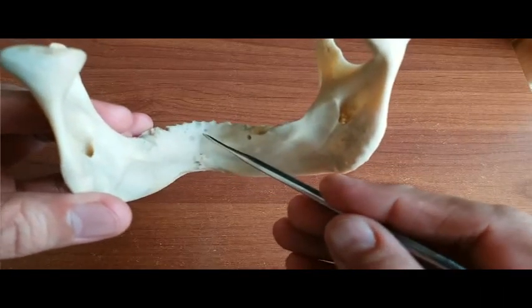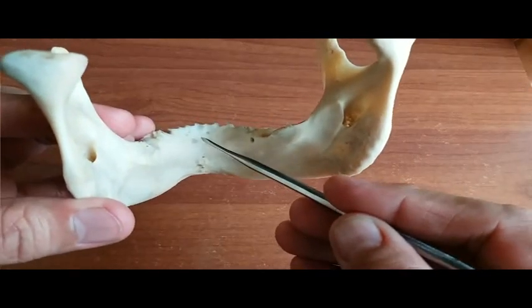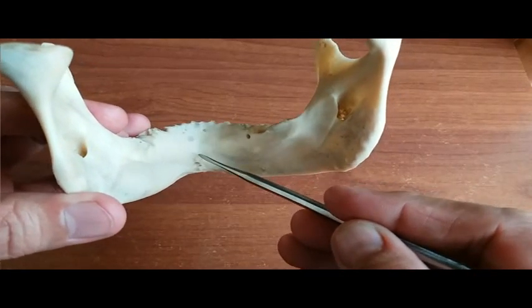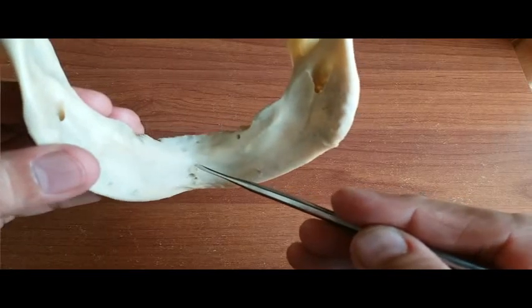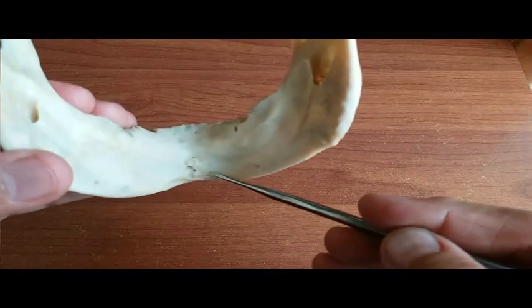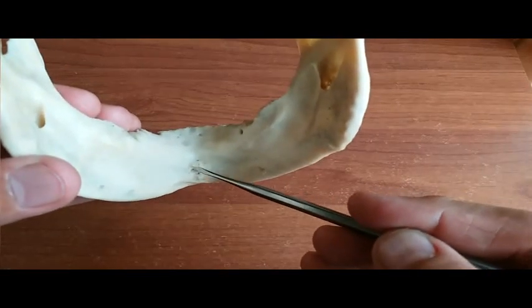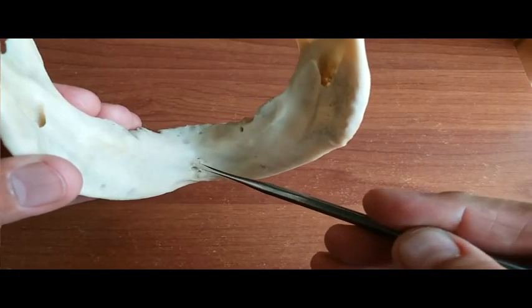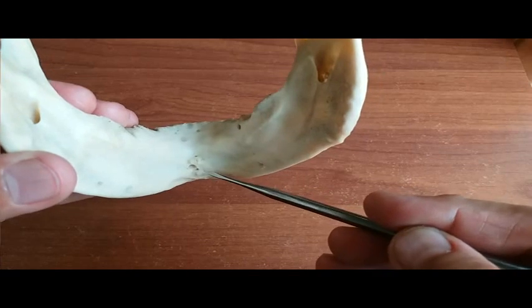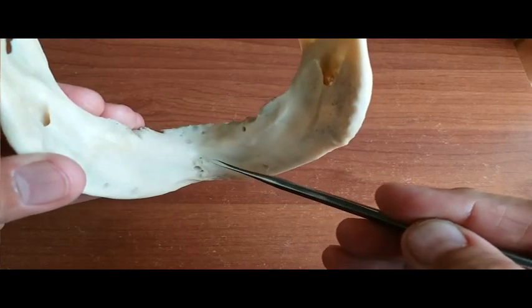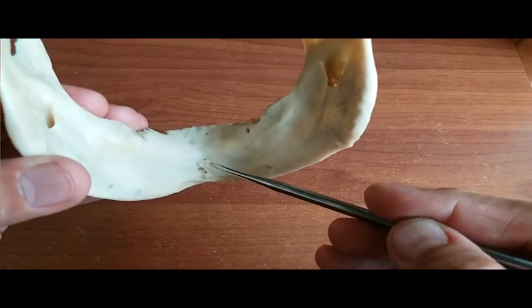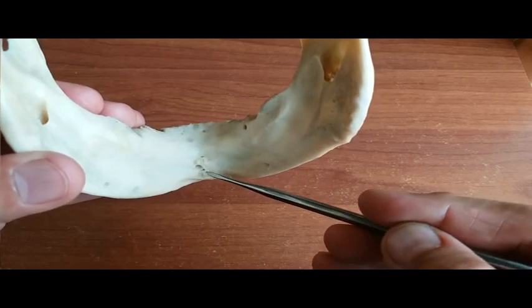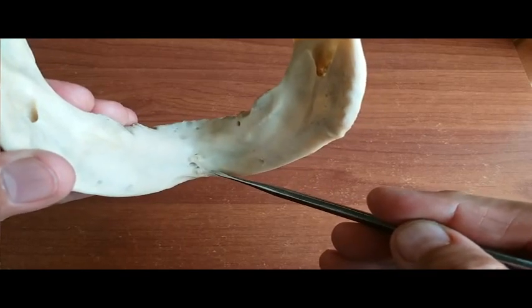There is even more faint ridge on the inner aspect of the symphysis menti, and just below that we have usually 4 tubercles, but in this one we can see 3, right? So sometimes there are 3, there can be 2 also, and these tubercles are known as genial tubercles. So there are usually 2 upper genial tubercles and 2 lower genial tubercles.